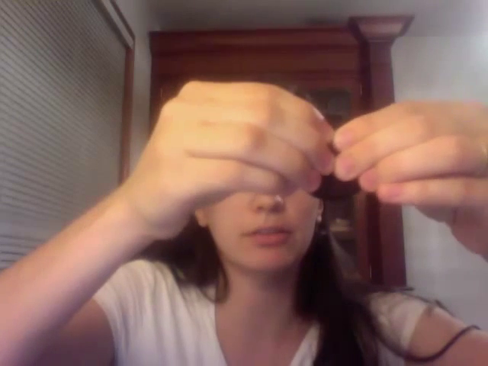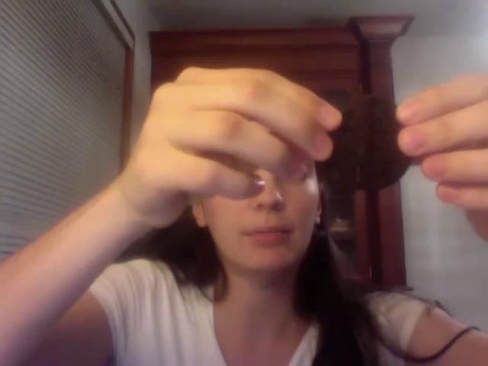The last boundary is a transform boundary. That's when 2 plates are moving side by side like this. Again, you can show that with your little Oreo cookie. They're sliding along that more plastic asthenosphere, but they're not moving away from each other or up against each other, just sliding side by side. So there you go. That is how you can use Oreos to model plate tectonics.